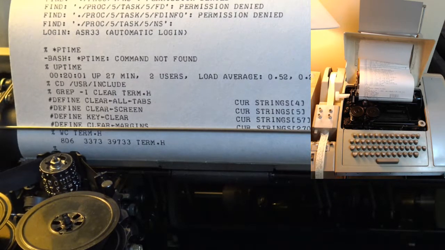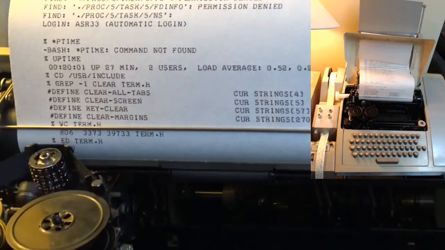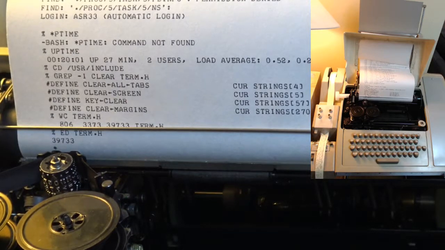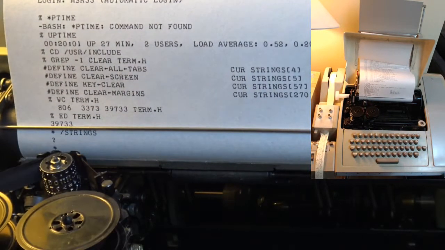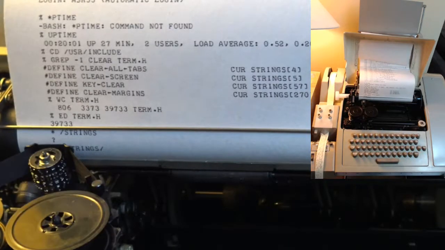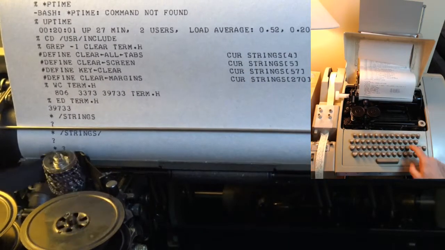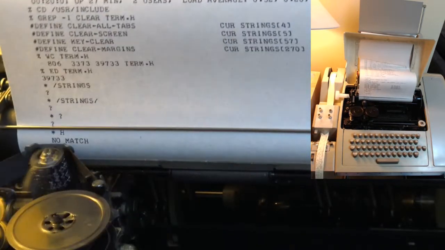Yeah, let's use the ed editor. Somebody told me it's ed, the standard editor. I always thought it was called ed. Here we go. It's 39,000 characters long. Does it have the word strings in it? No. No. What's up with that? No match.